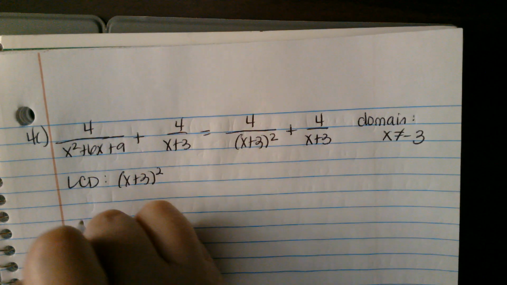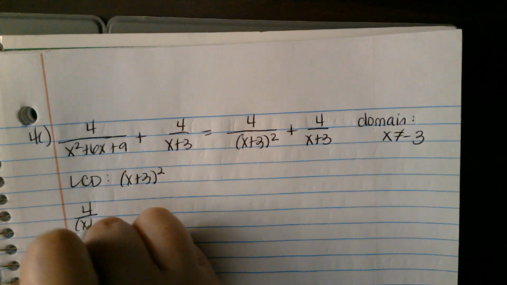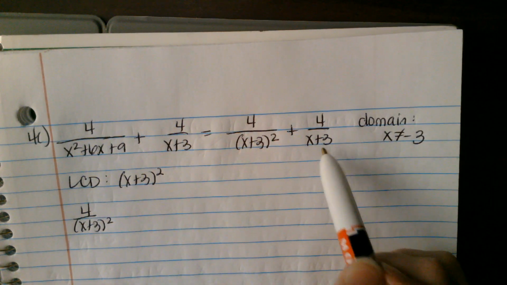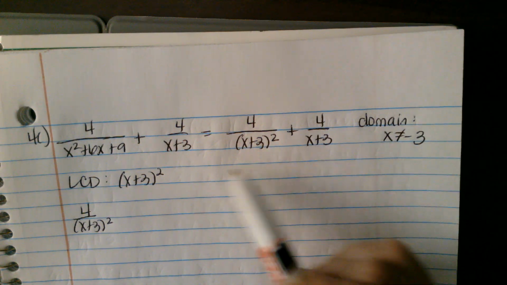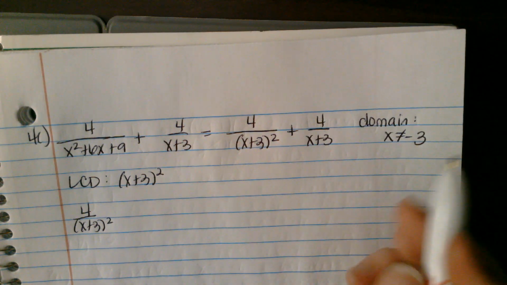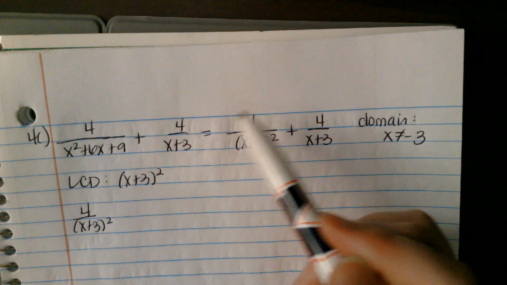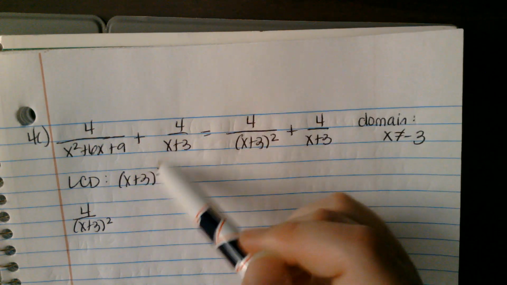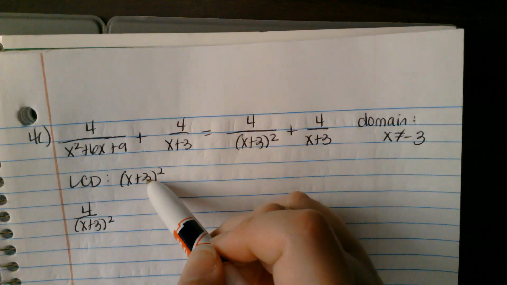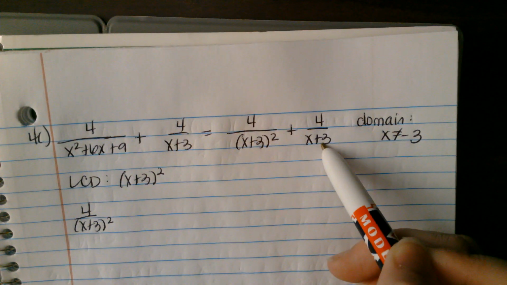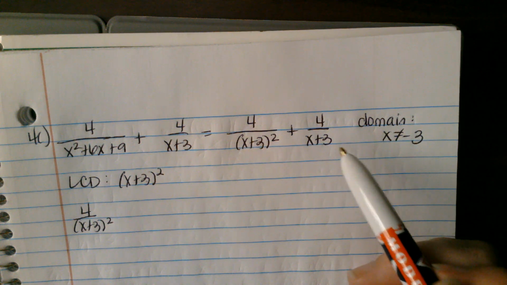Well, this one already has it, so that one stays the same. Now I need to make sure that this fraction has that least common denominator. So remember when we had just regular fractions, you'd have to multiply top and bottom by that. So we're going to do the same thing here. Although it's actually what's missing, right?